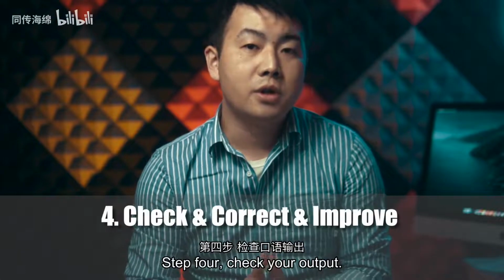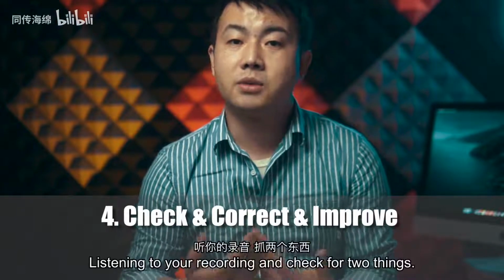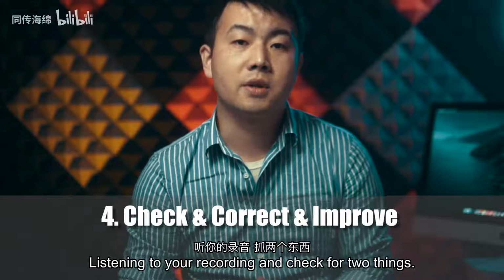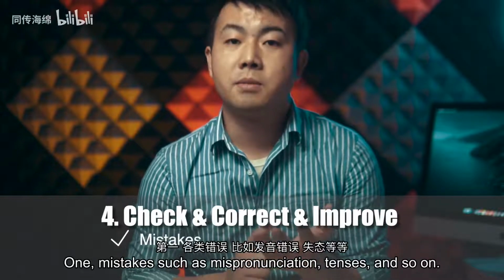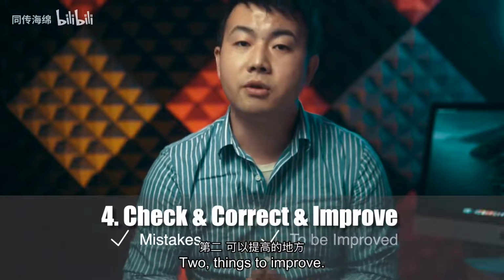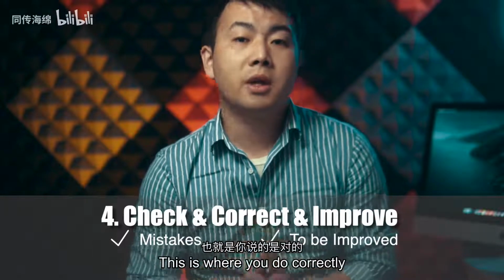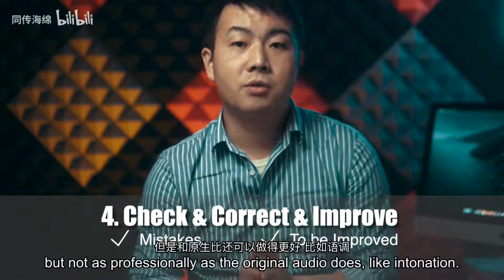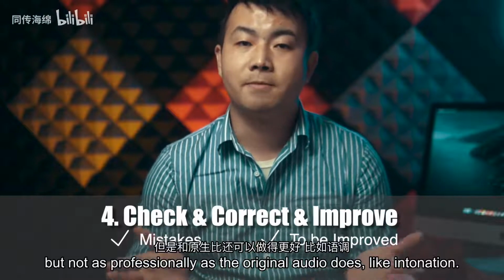And step 4, check your output. Listen to your recording and check for 2 things. 1, mistakes such as mispronunciation and tenses and so on. And 2, things to improve. This is where you do correctly but not as professionally as the original audio does, like intonation.